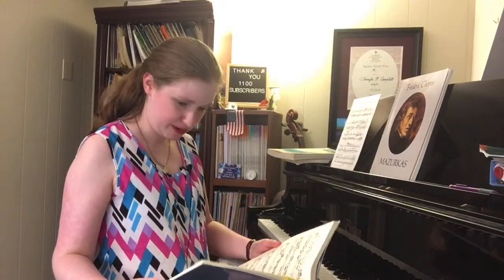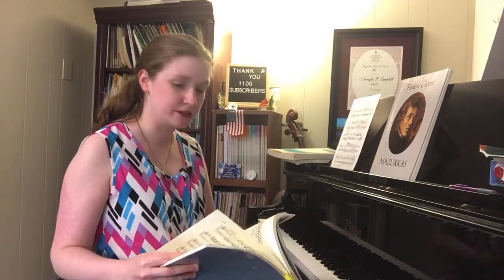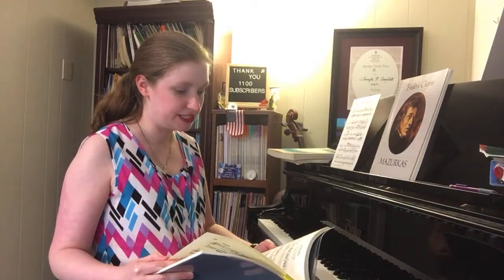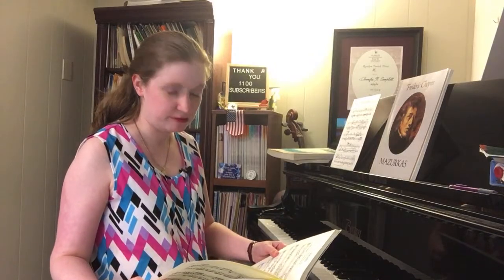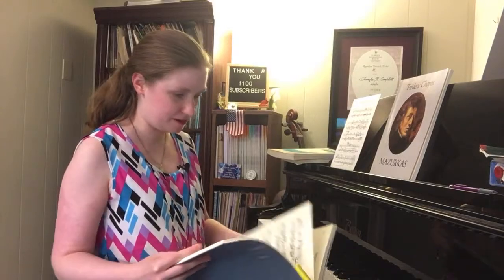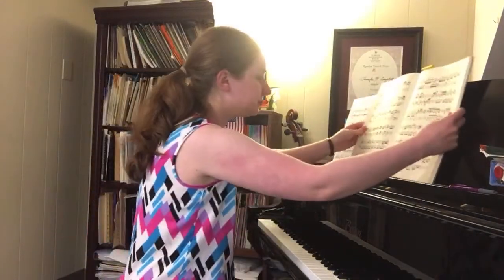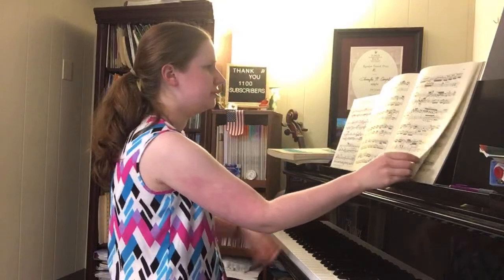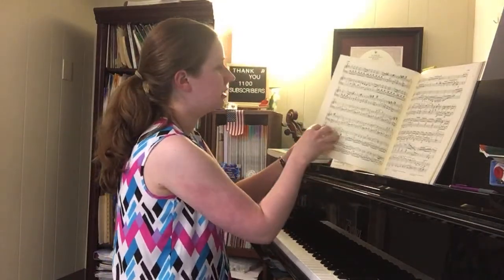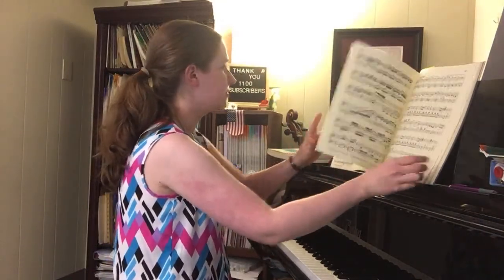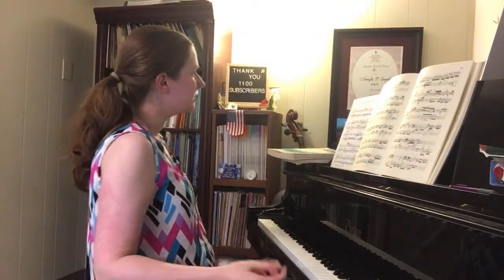Let's see. How about this one? This one's in E flat major. This is the second movement of Köchel 457. This is a Mozart sonata. Again, this is a slower movement. Looks pretty complicated. I might not do the entire thing because it looks rather long. So maybe I'll just experiment with the first two pages and let's see where we get.